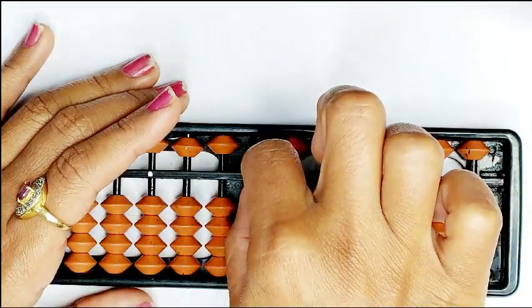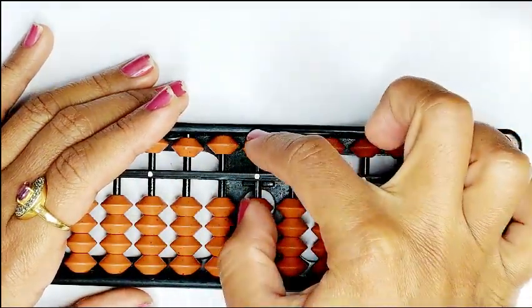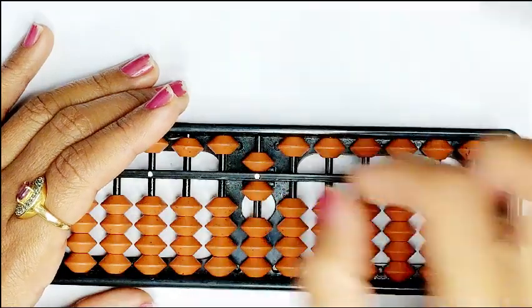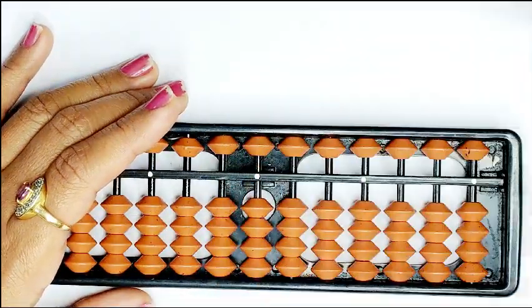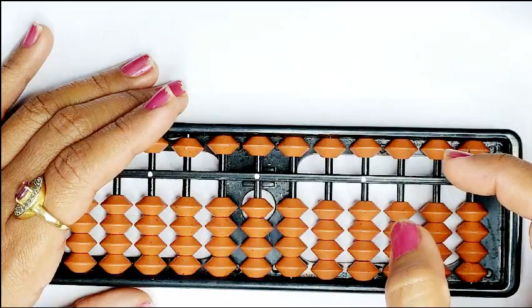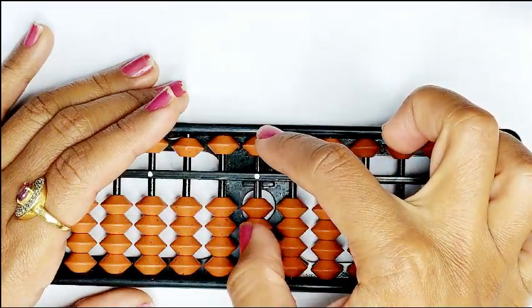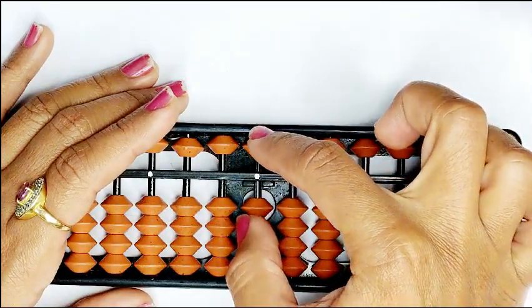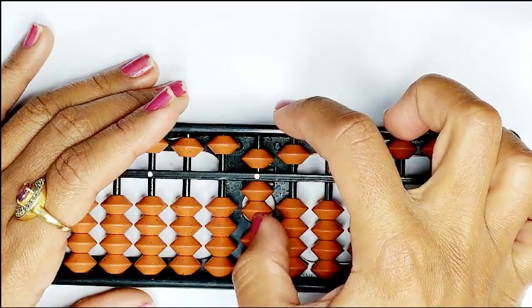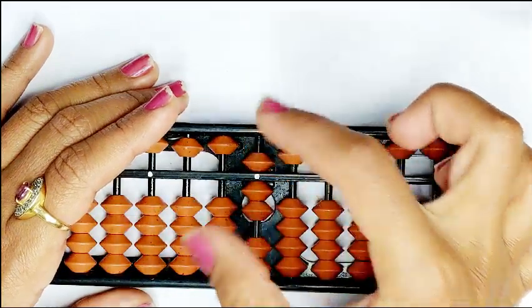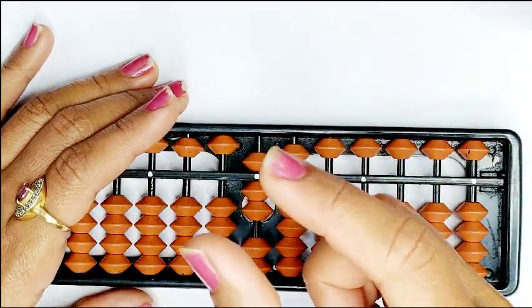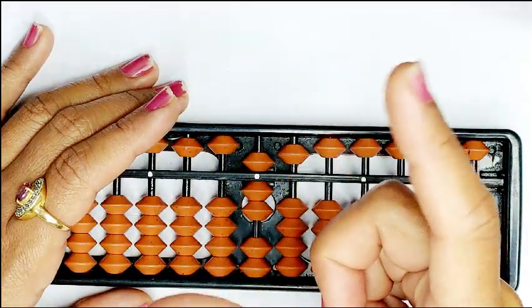If I am doing it less 6, it is this. Add 6, it is this. Again, it is less 6. If I have to do 7 now, 7 means 2 lower beats and 1 upper beat. It is like this. If I have to do less 7, it is like this.